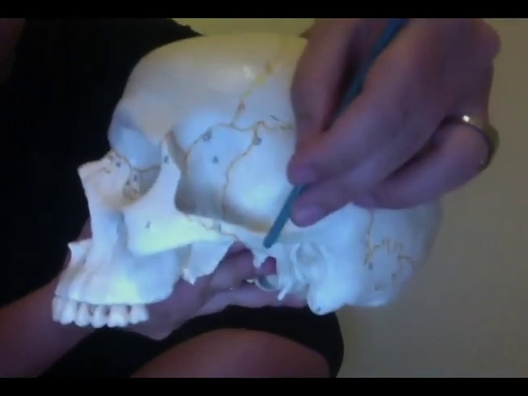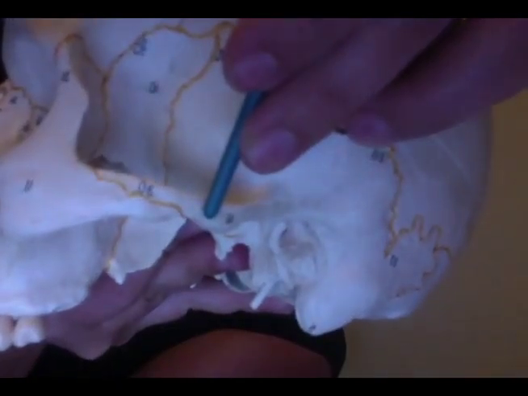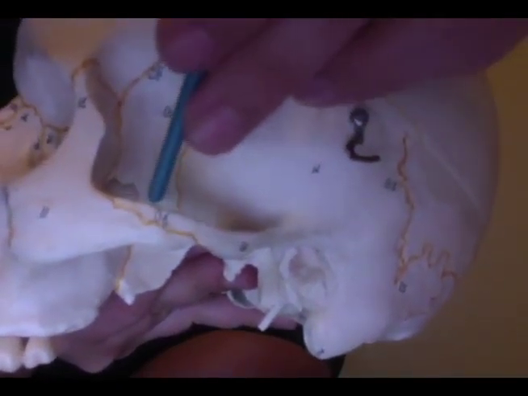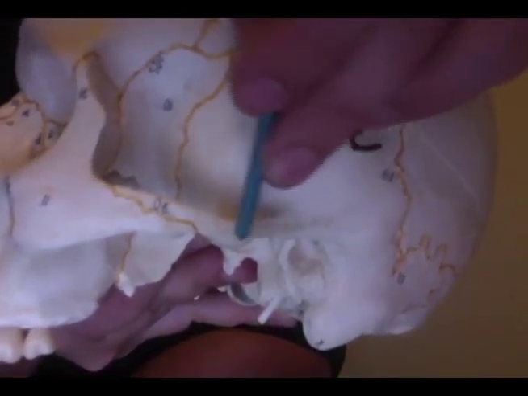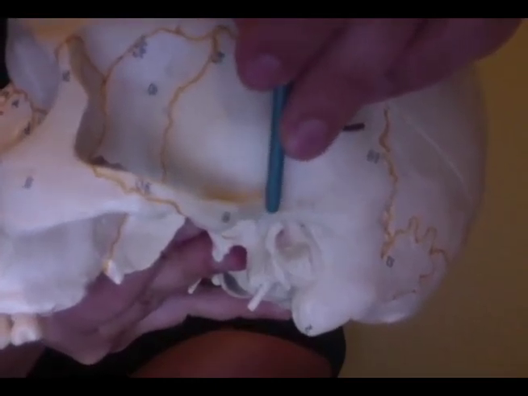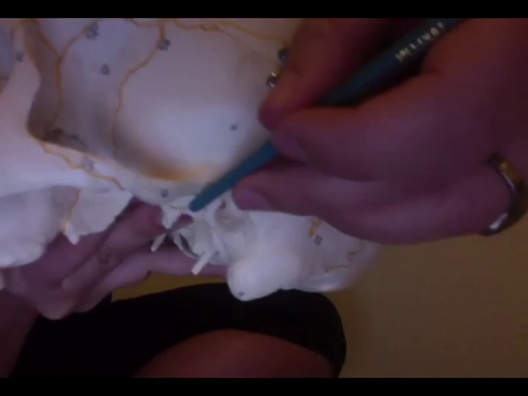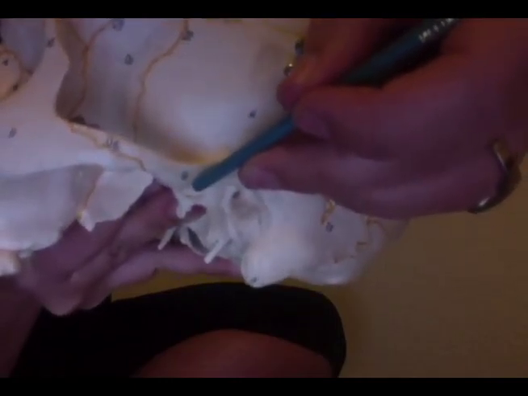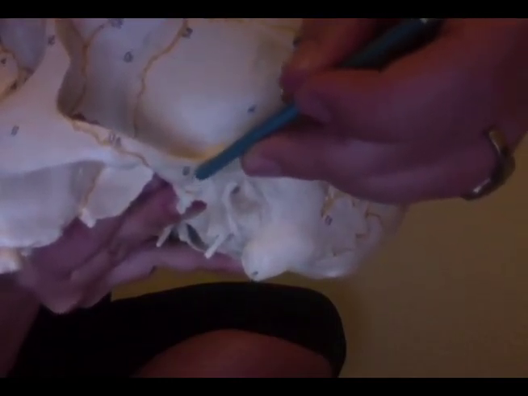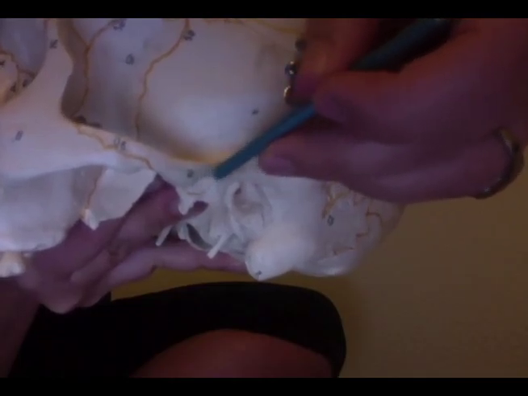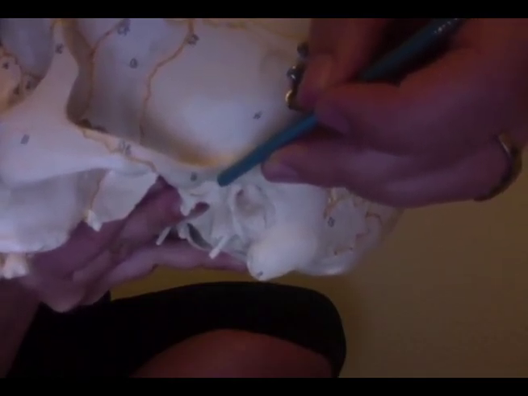a protrusion of the temporal bone that extends to meet the zygomatic bone. It's right here. The next structure we're going to look at is also on the temporal bone. It's called your mandibular fossa. And it's this little indent right here where your mandible is going to come up and meet your temporal bone.